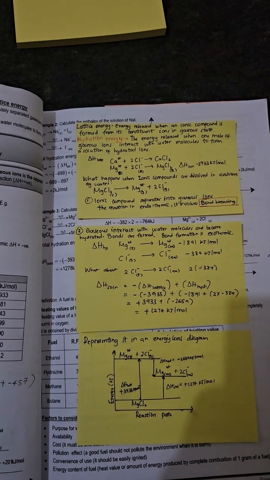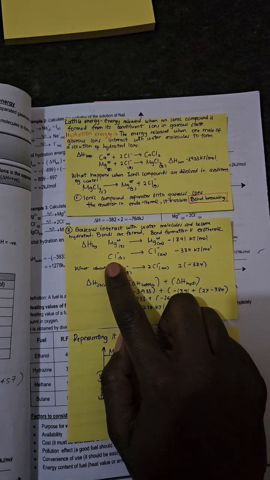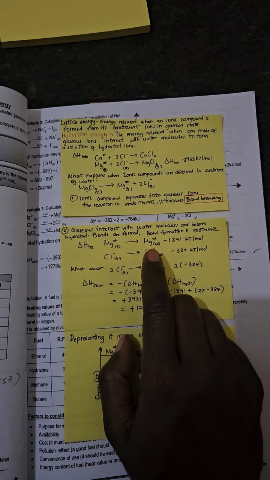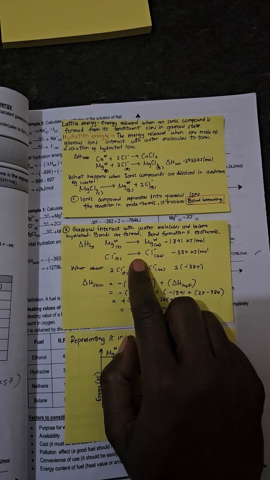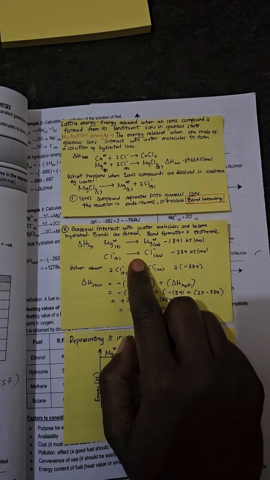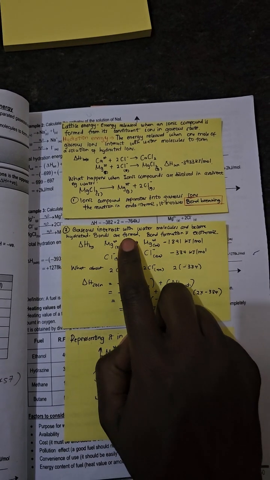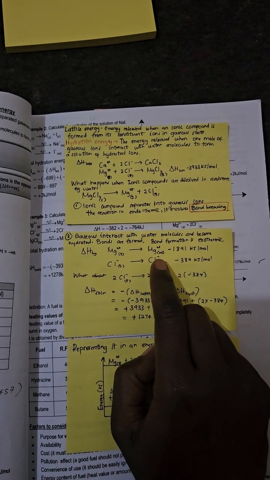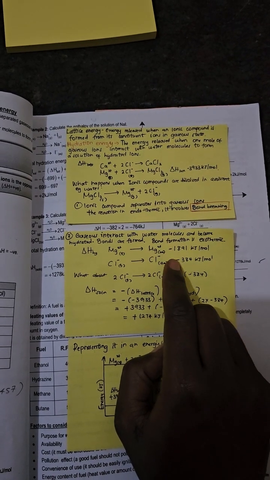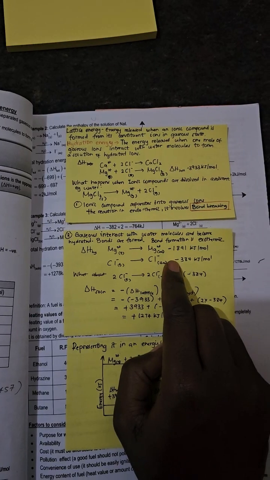The same will occur when 1 mole of chloride ions interact with water molecules. Because they interact with water molecules and water is a polar compound, there will be bonds formed. Bond formation is an exothermic process, meaning heat is being lost from the system. So that is why the enthalpy here is negative.